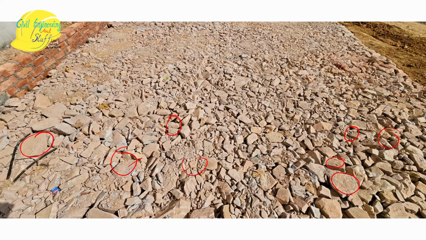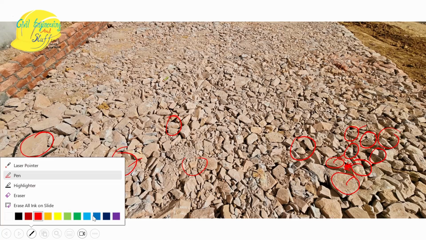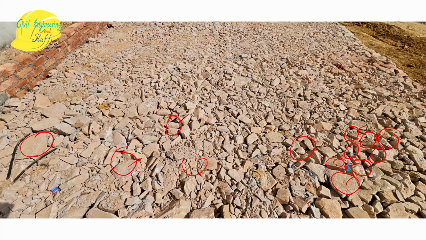Once the coarse aggregates are laid, a roller compaction is done, and because these are coarse aggregates, there will be voids. Now in between these voids, the fine aggregate or the screens are spread. Got it? If you can see, these are the screens, right? These screens are laid in between the coarse aggregate.